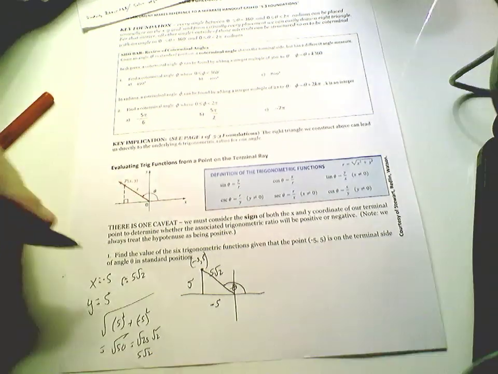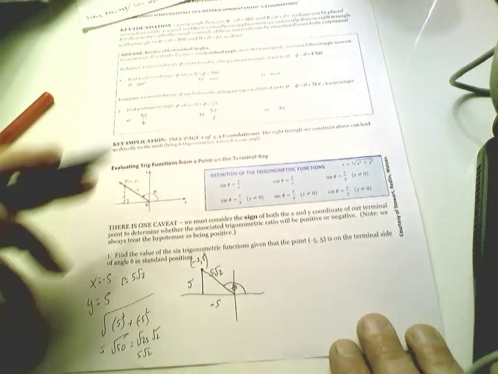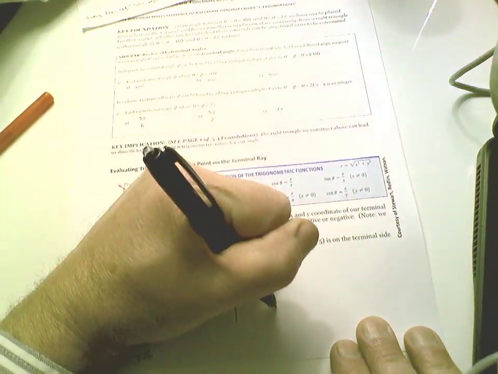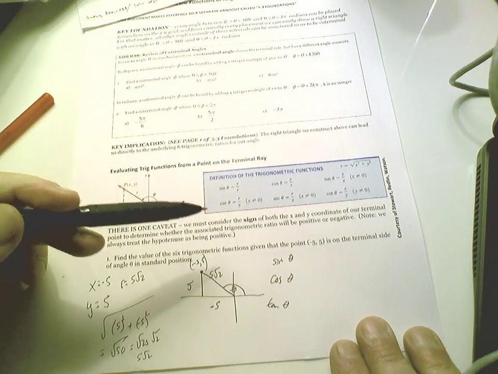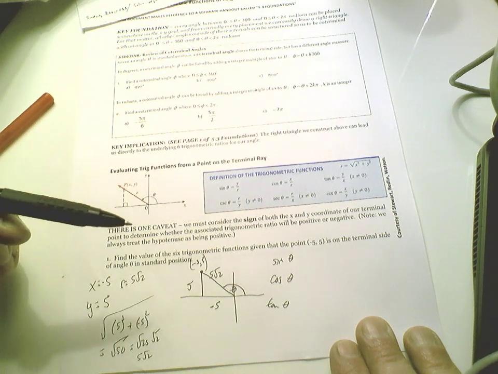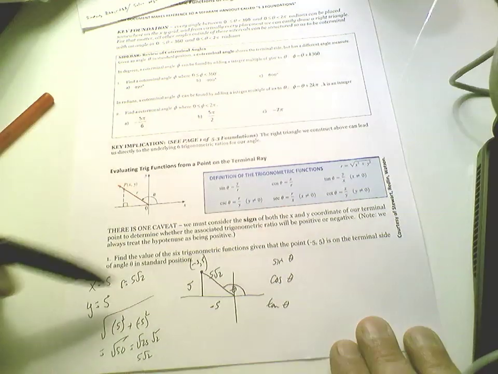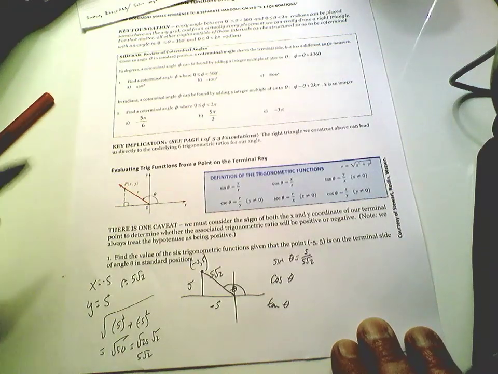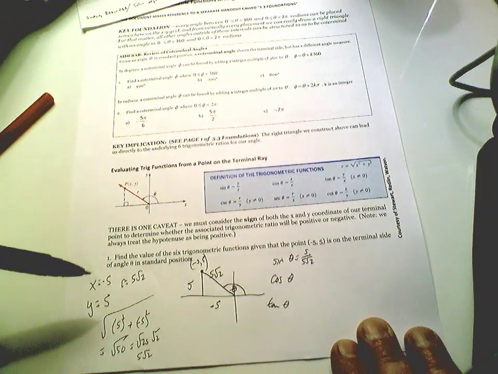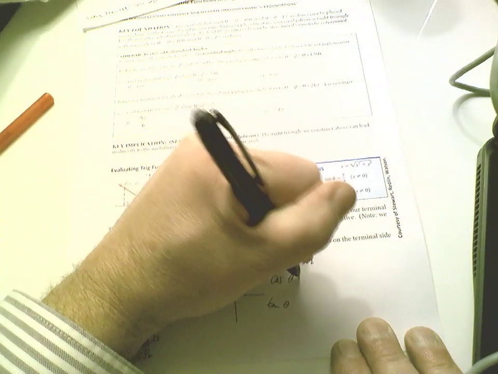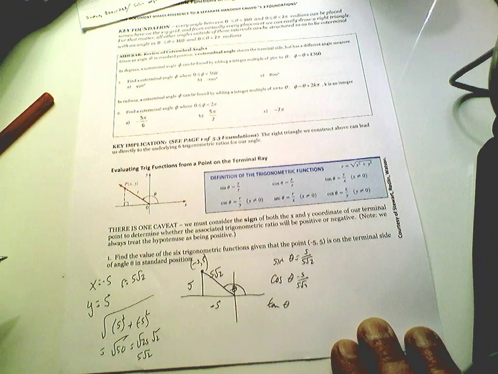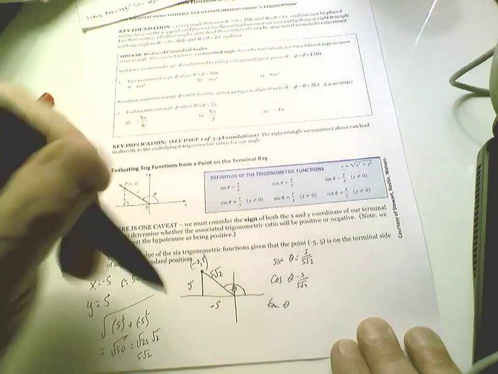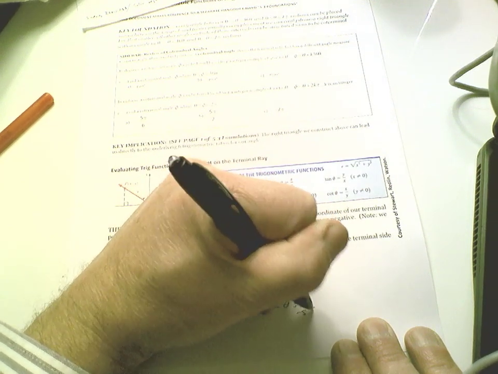Can I do the trig functions? You betcha. Sine theta, cosine theta, tan theta. Sine, what do I work with? Y over r, 5 over 5 root 2. We'll clean up a little bit later. Cosine, negative 5 over 5 root 2. Tangent, y over x, 5 over negative 5, equal negative 1.